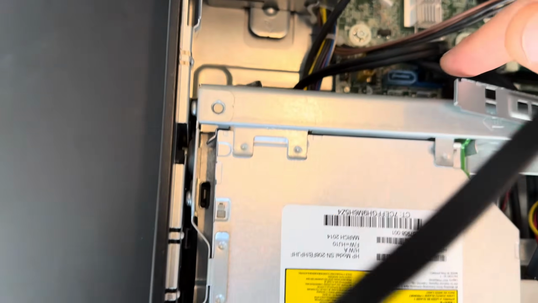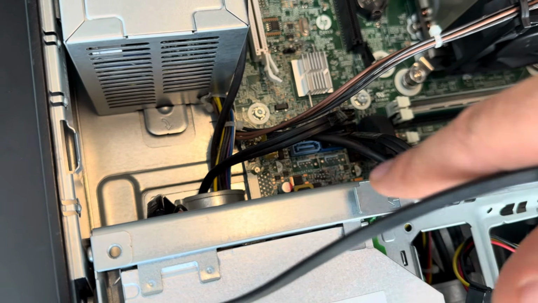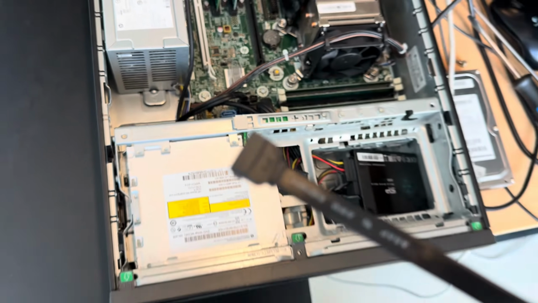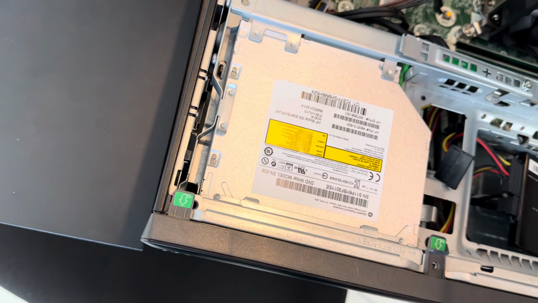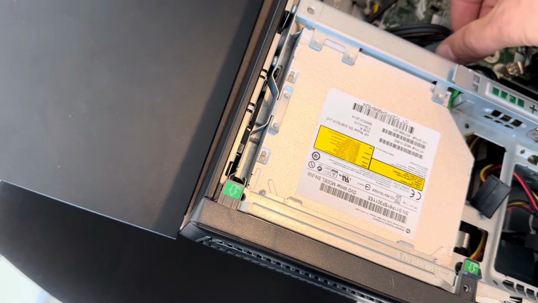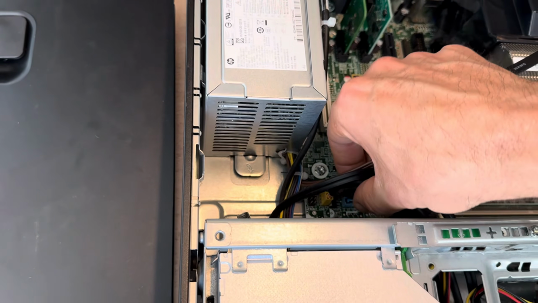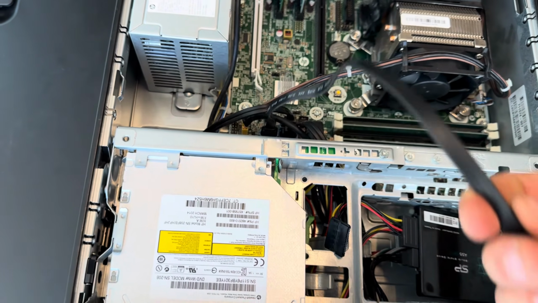Yes, I have one data connection SATA over there. Yes, one free, and this cable we can even plug in right now. Okay, like this, and it's going to work.